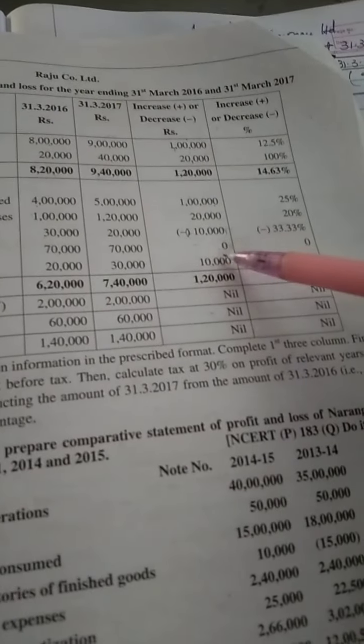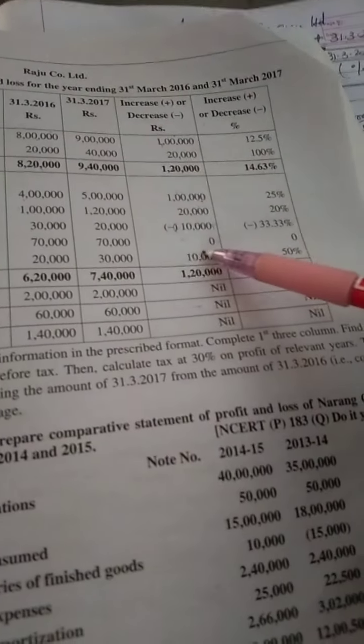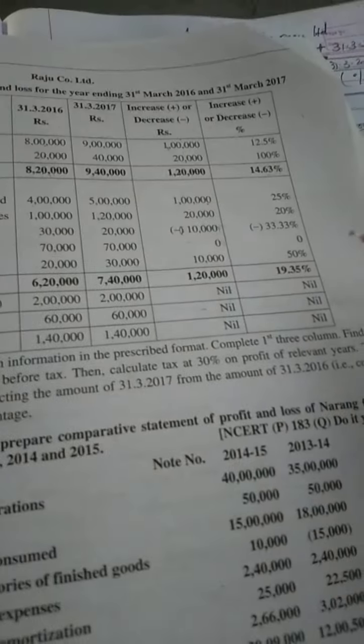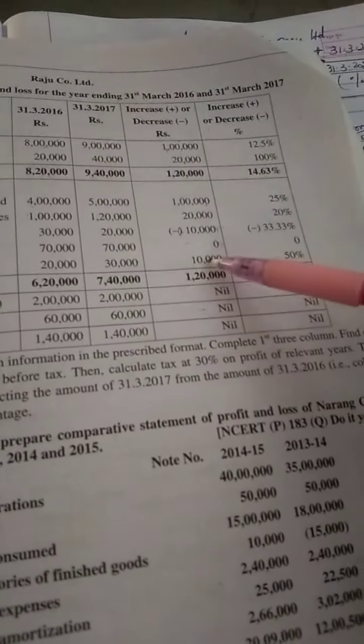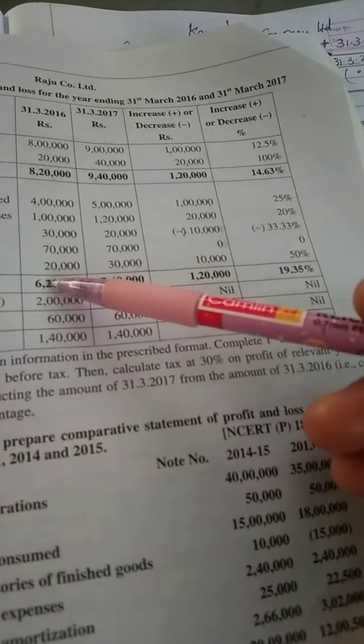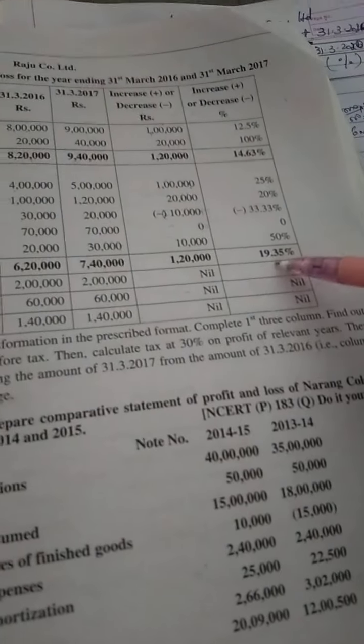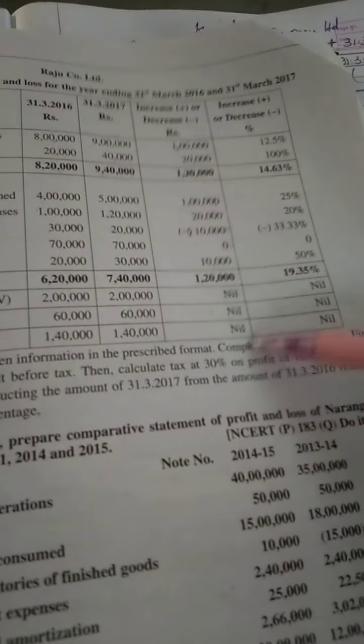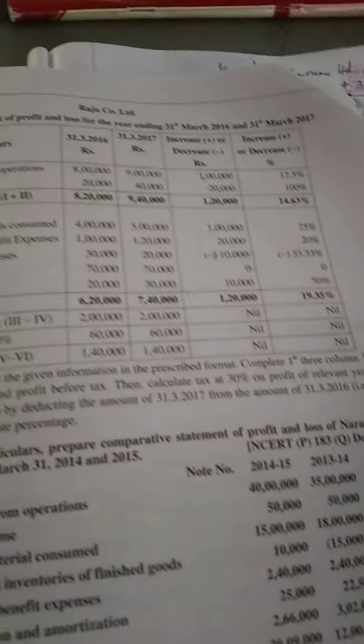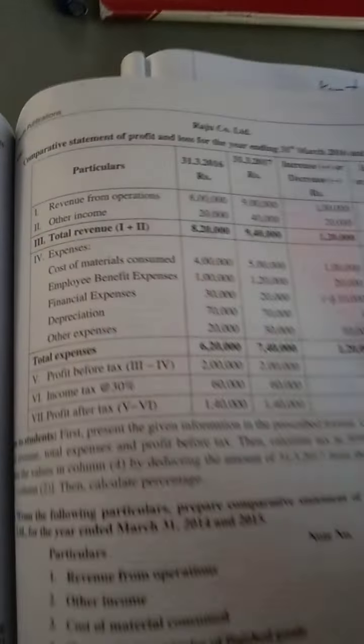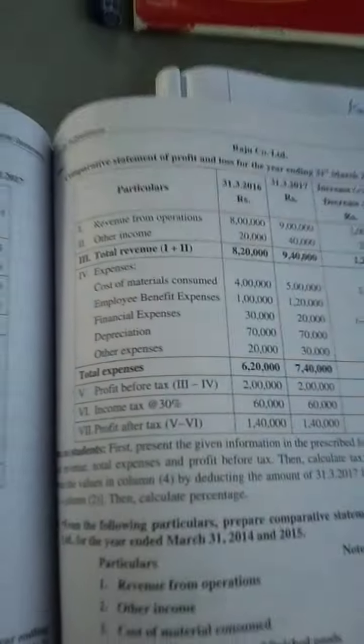When there's 0, it is obviously 0. Then again 10,000 divided by 20,000 into 100, 50%. 1 lakh 20 divided by 6 lakh 20 into 100 gives me 19.35. When there is nil, obviously the percentage also will be nil. So this is called the comparative statement of profit and loss.